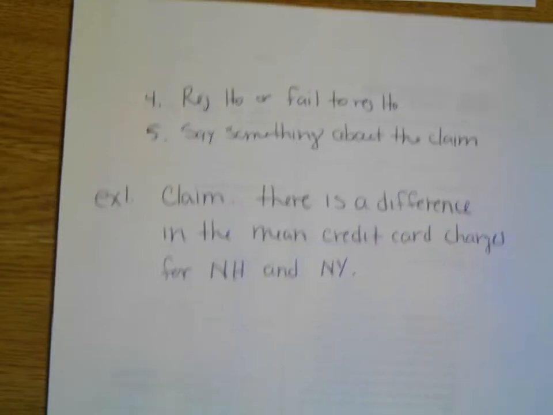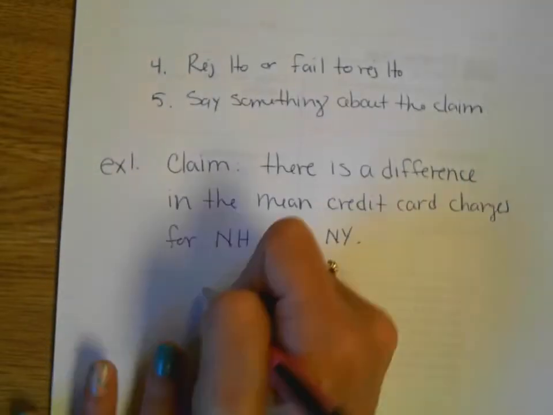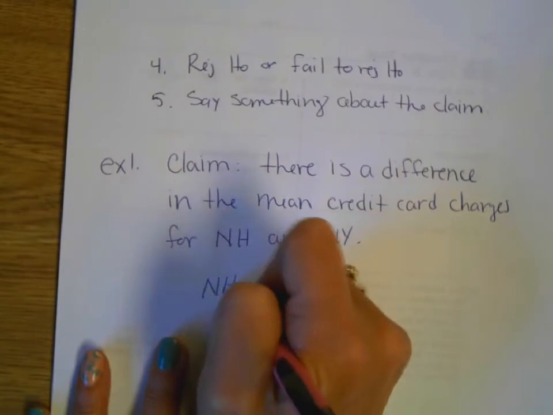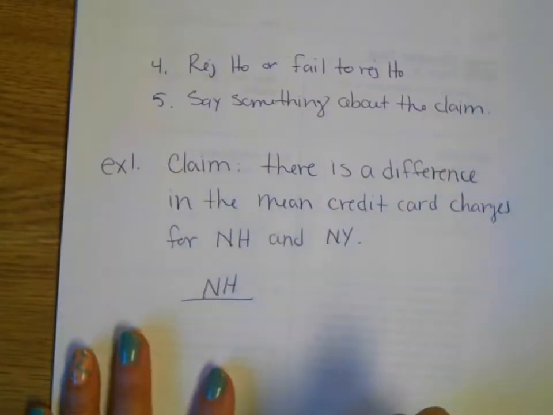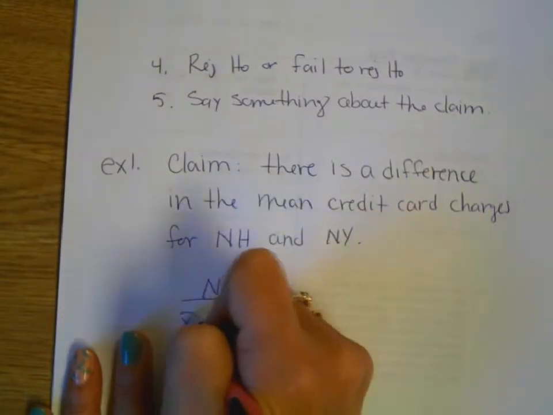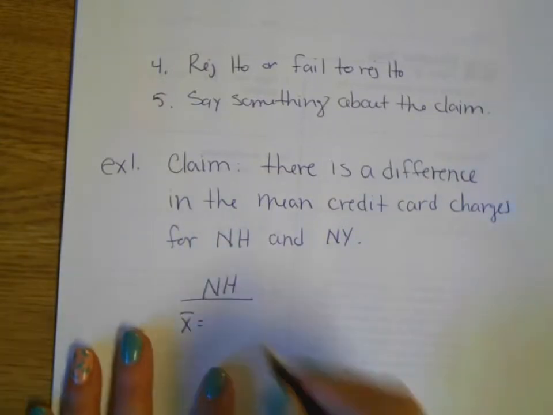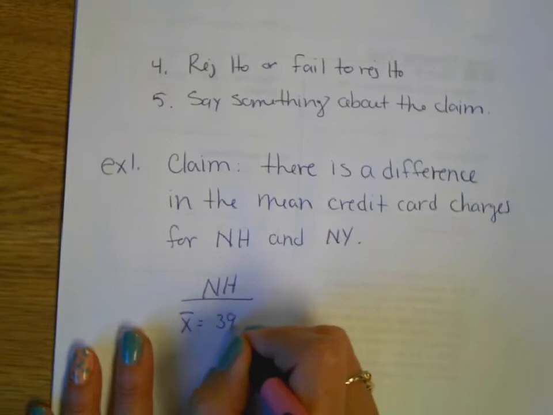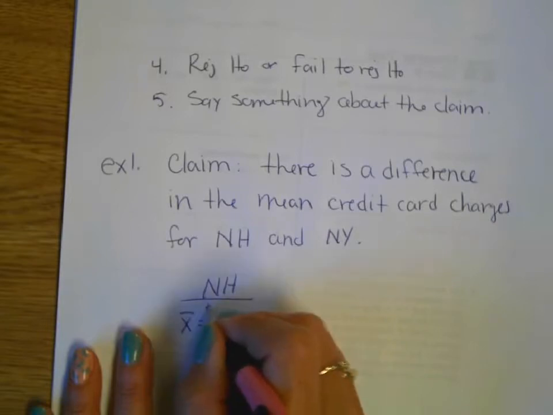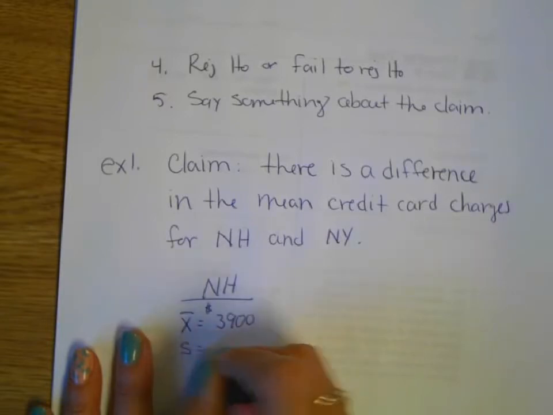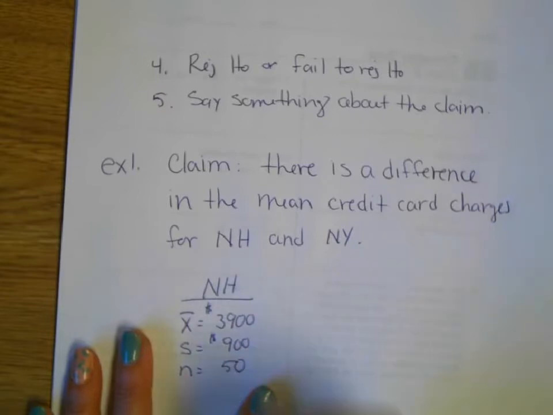And then here's the sample data that they collected. New Hampshire, the average credit card charges for the people, it must be what they carry on their credit cards, is what I'm assuming this is, $3,900. Standard deviation, $900. And they took a sample of 50.